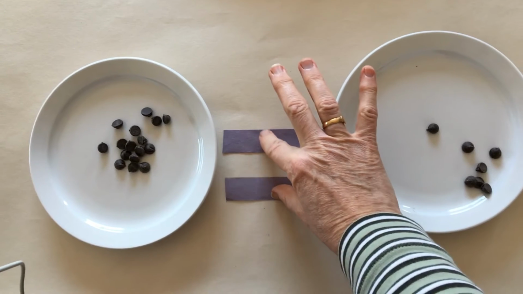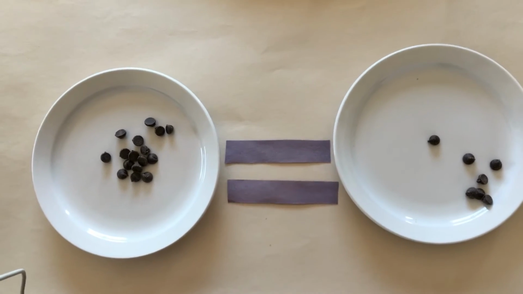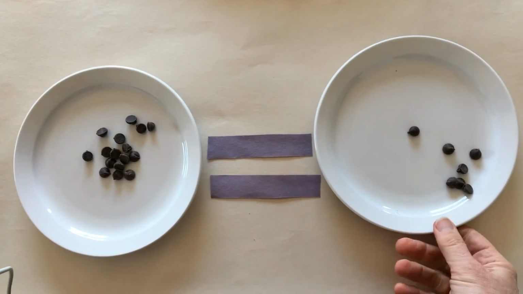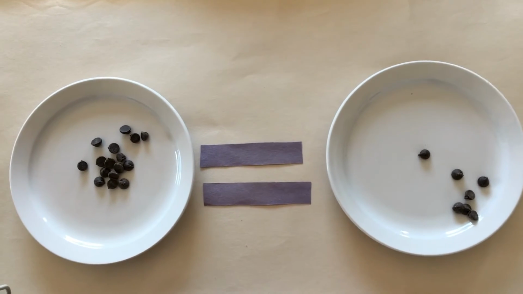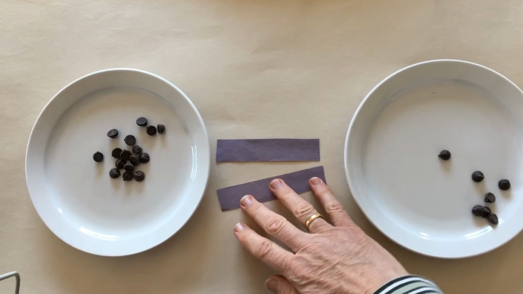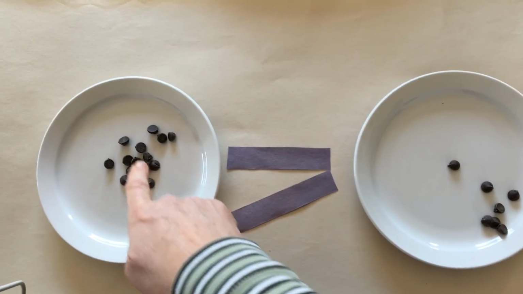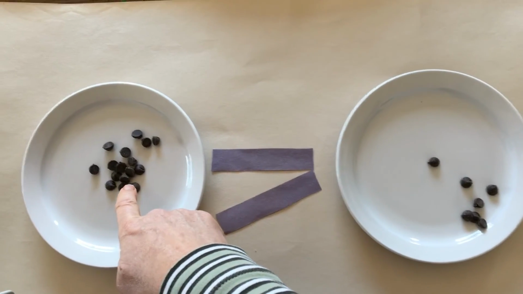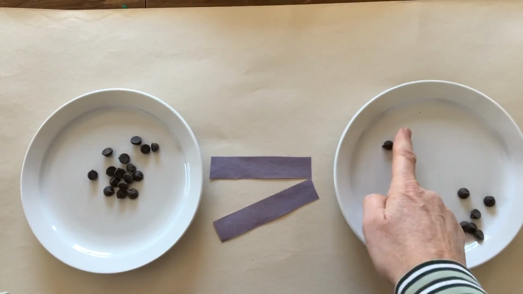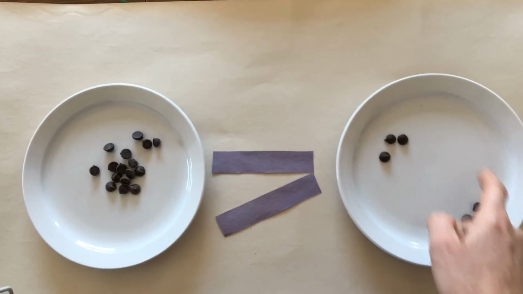Can we use our equal sign to say they're equal and the same? Can we? No, I don't think so. I think this time this side is bigger. This kid has more now.